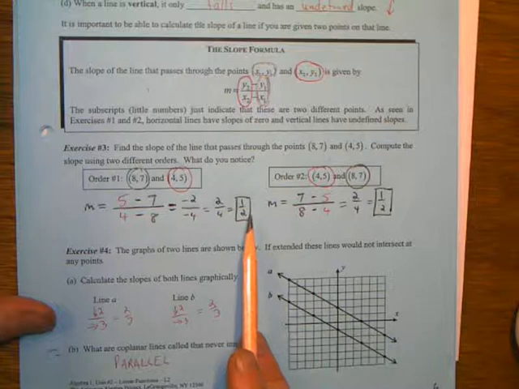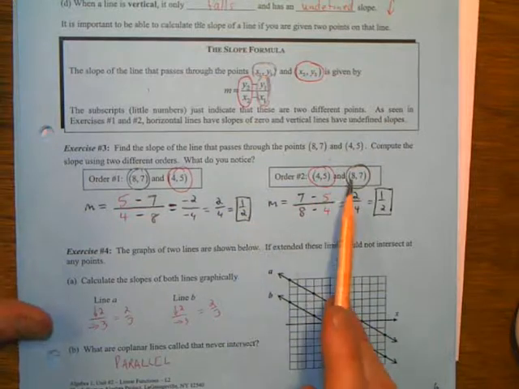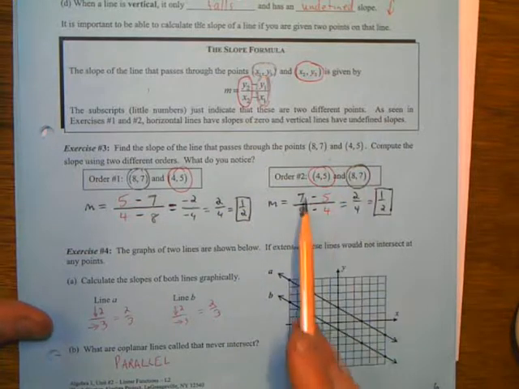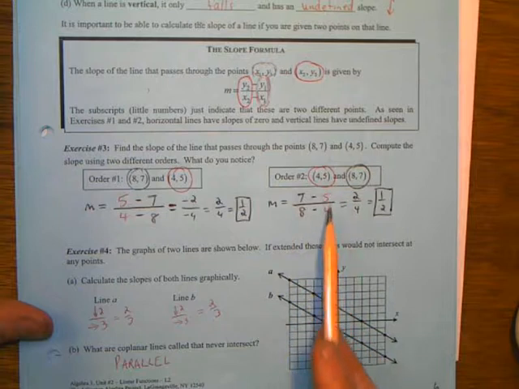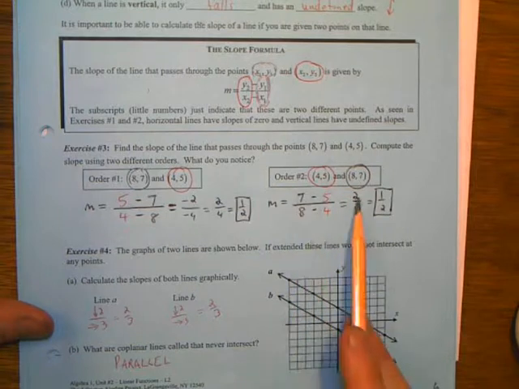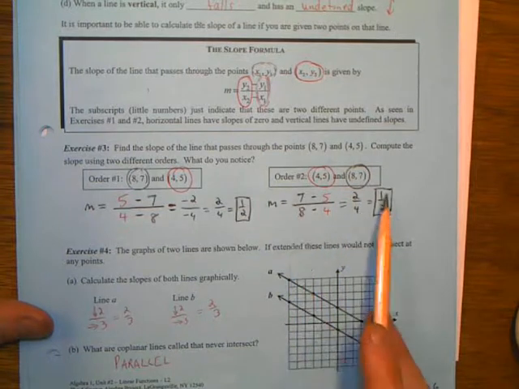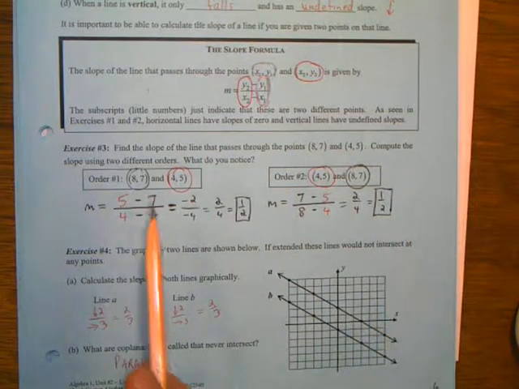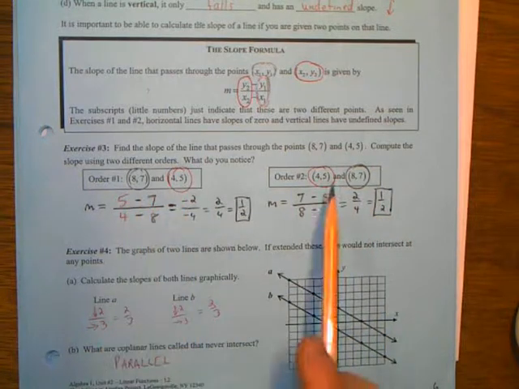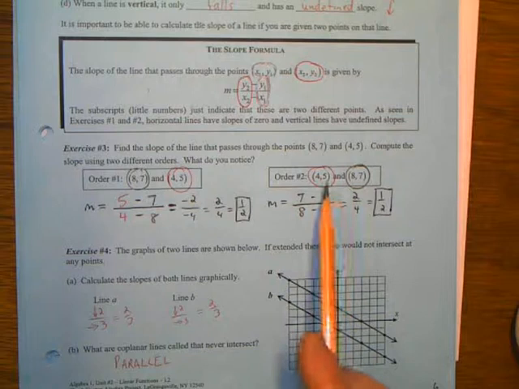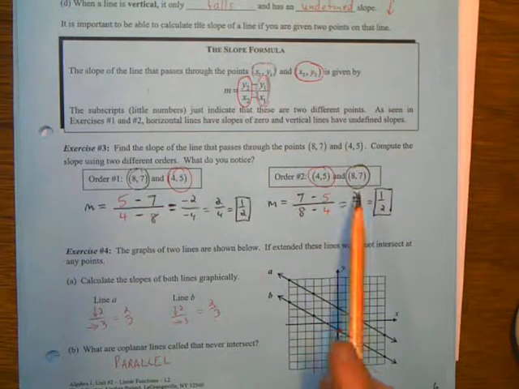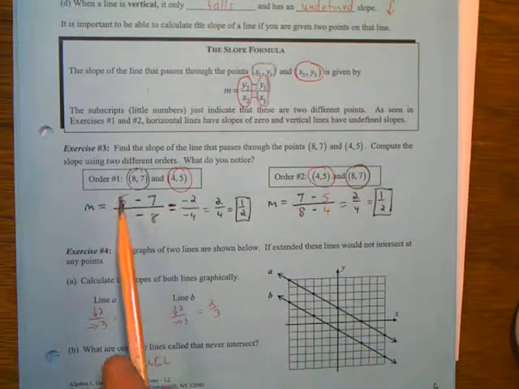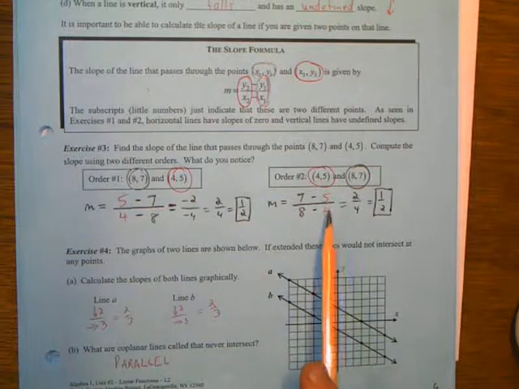Well, what if I did it the other way? So I take my second point, 7 over 8 is first, my 5 over 4 is second. 7 minus 5 is positive 2, 8 minus 4, positive 4, which reduces to 1/2. Notice that I had the same two points, 8, 7, and 4, 5. Their order is mixed up. It doesn't matter in which way you do the 5 over 4 first or the 5 over 4 second. You will still end up with the same slope.